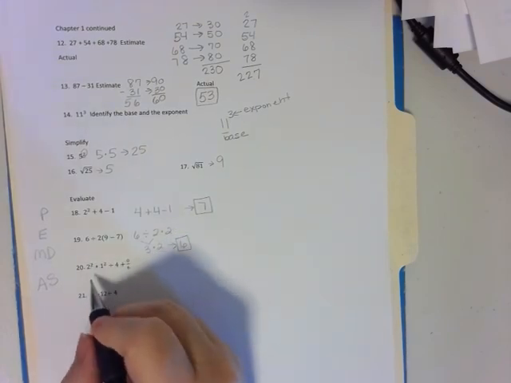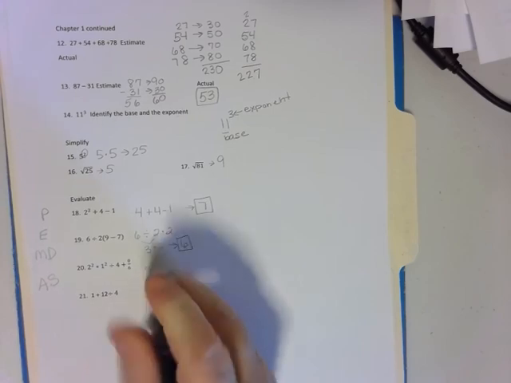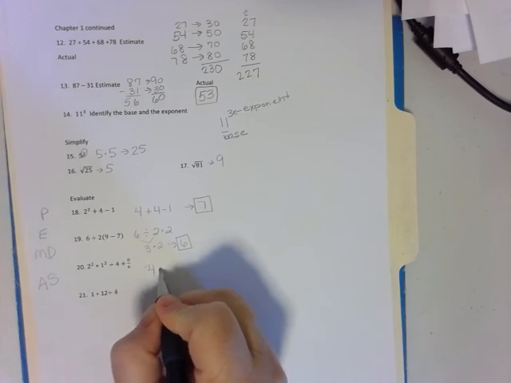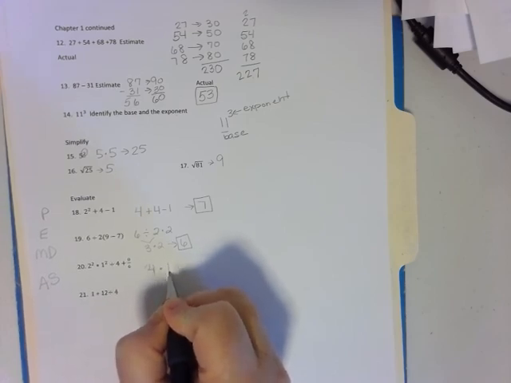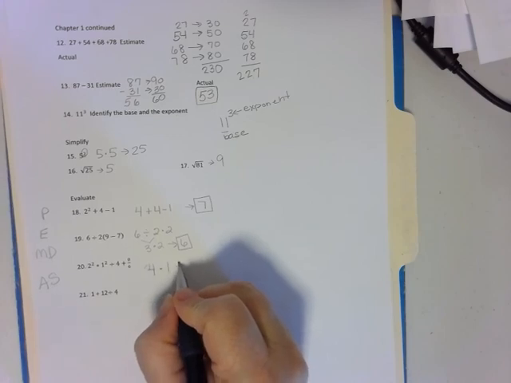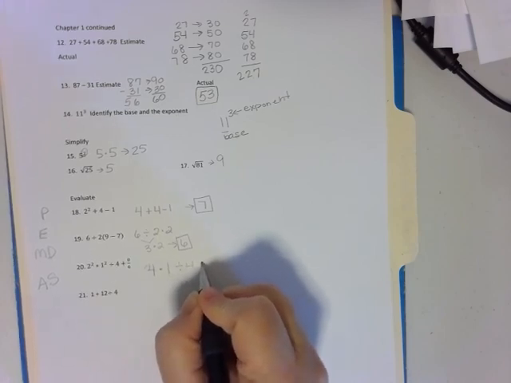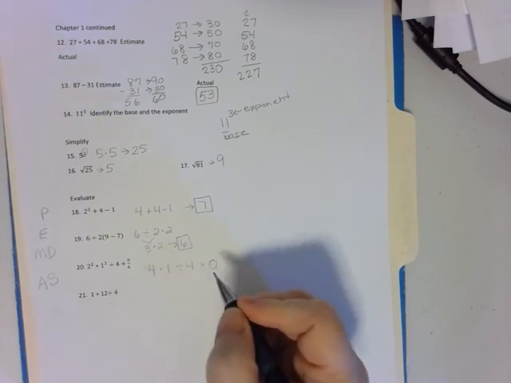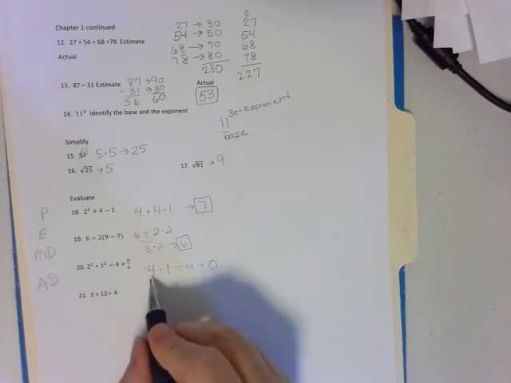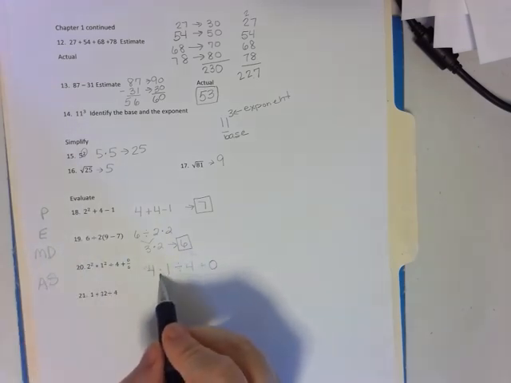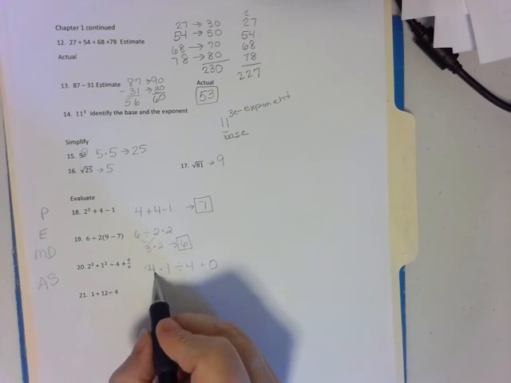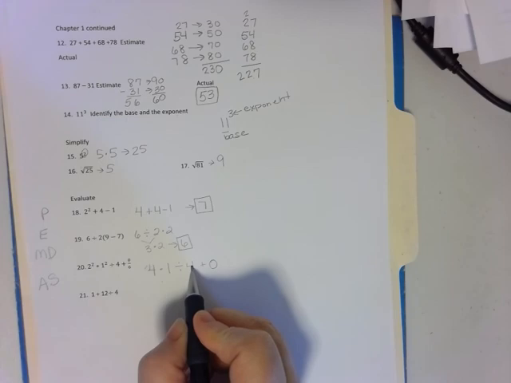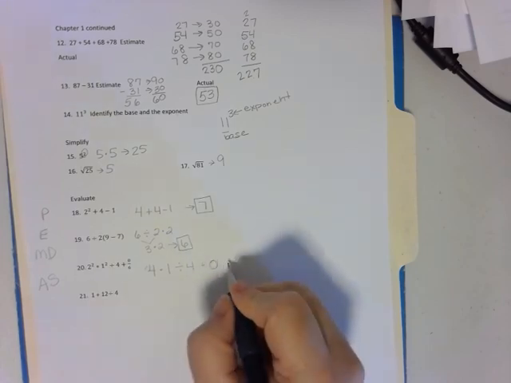I'm going to do my exponents first. So 2 squared gives me 4, times 1 squared gives me 1, divided by 4, plus 0 divided by 6. So now I'm multiplying and dividing as I find them left to right. 4 times 1 is 4. 4 divided by 4 is 1. 1 plus 0 is 1.